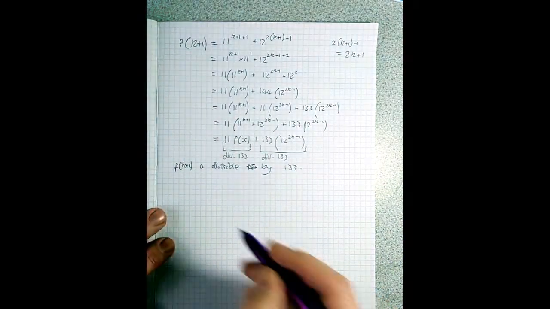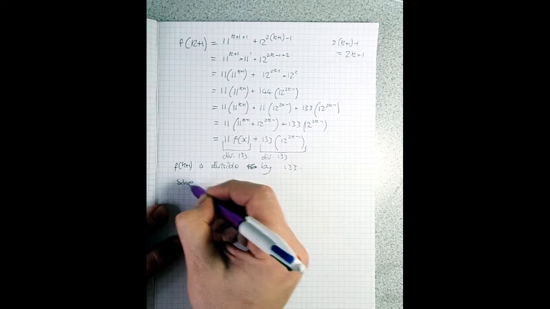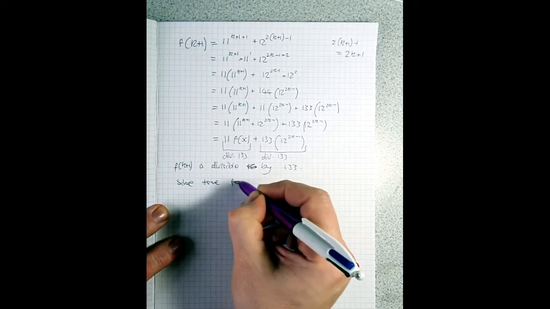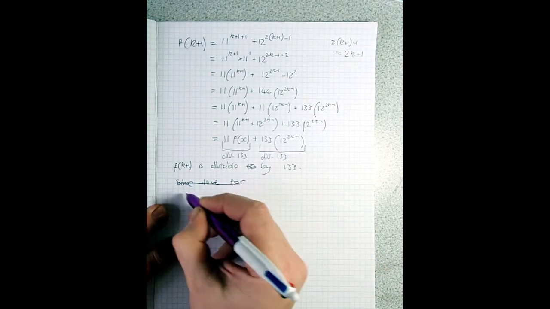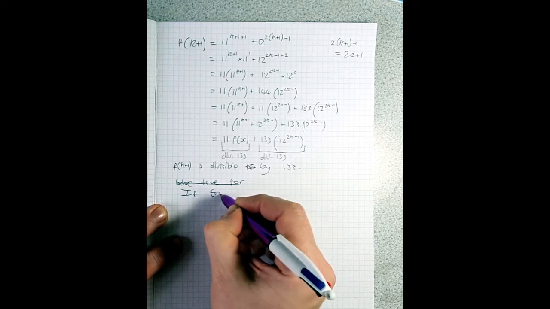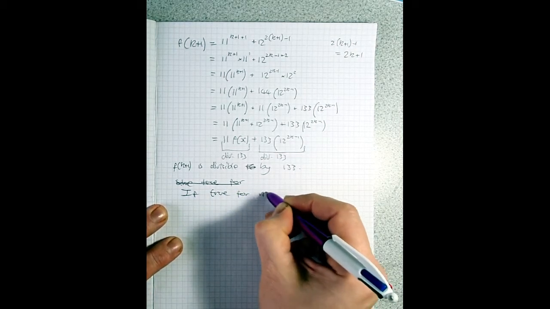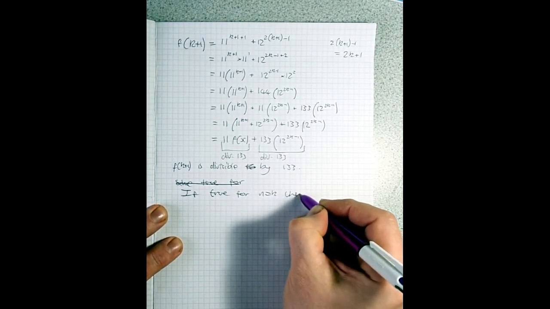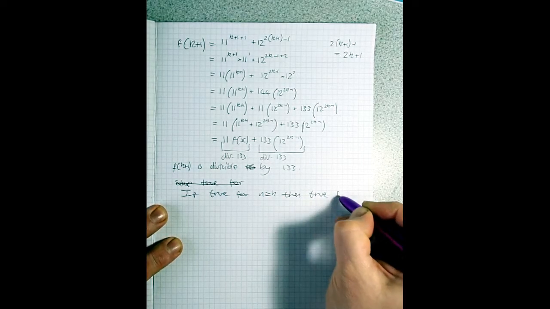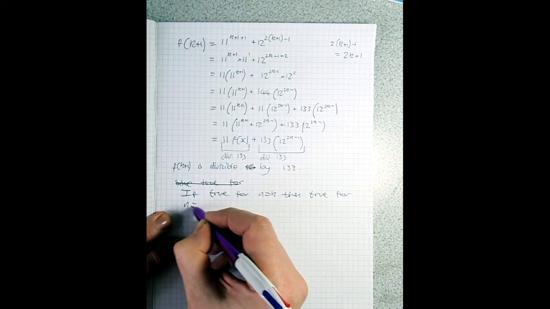So conclusion again, if true for n equals k, then true for n equals k plus 1.